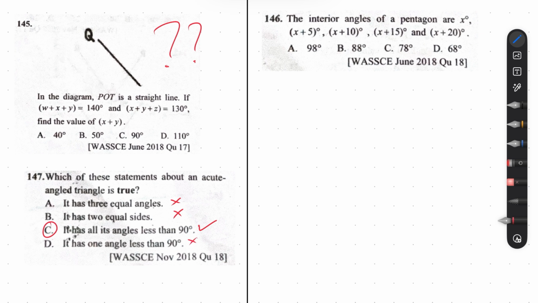Let's move on to question 146. The question says the interior angles of a pentagon are this: x plus 5, x plus 10, x plus 15, and x plus 20. So what we need to find is what? X. They want us to find the value of x. So we just add everything, then we equate it to our formula. What's the formula for the sum of interior angles? 180 times (n minus 2), where n is the number of sides, right? N equals number of sides, and in this case it is equal to what? 5, because we are dealing with a pentagon.